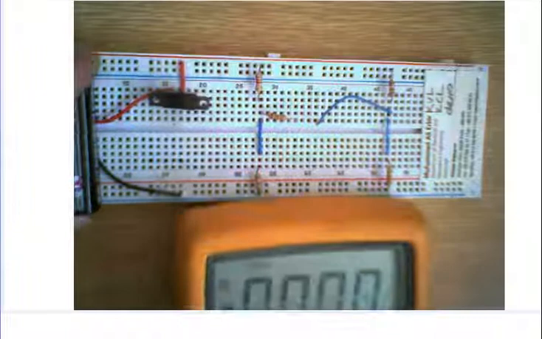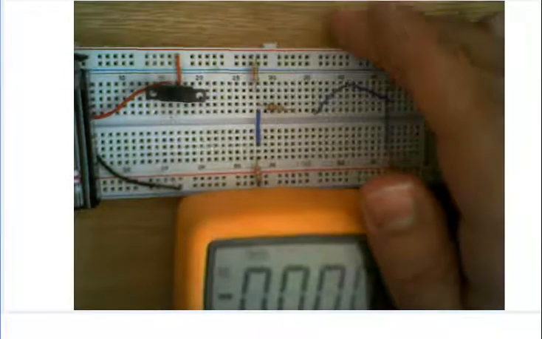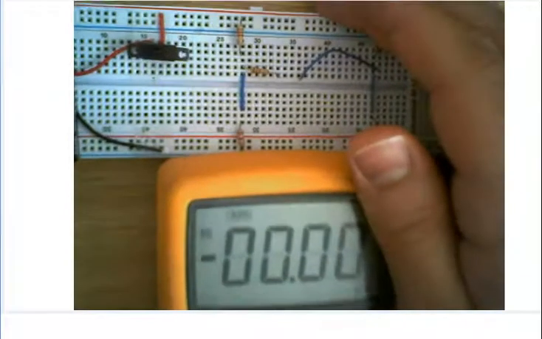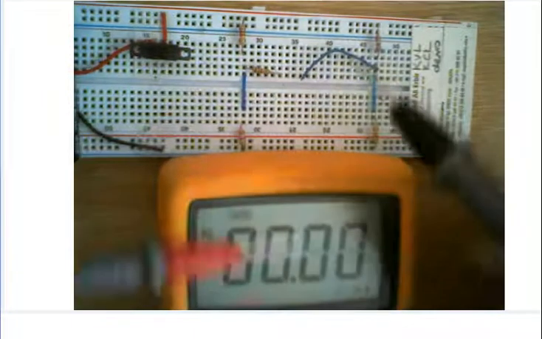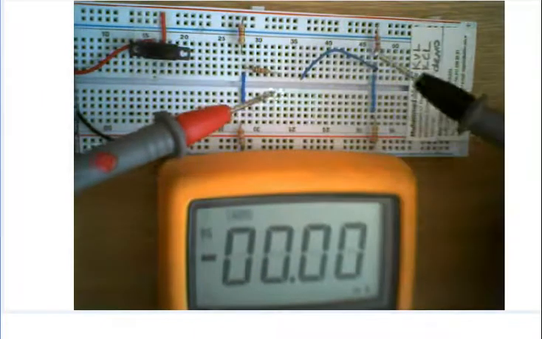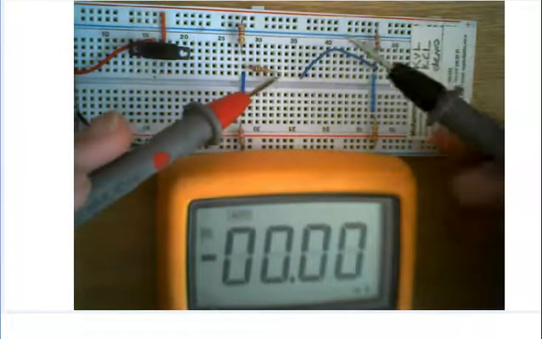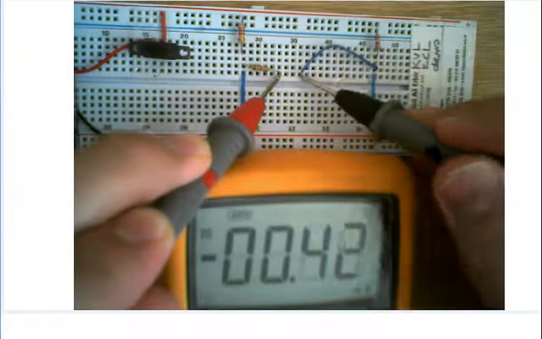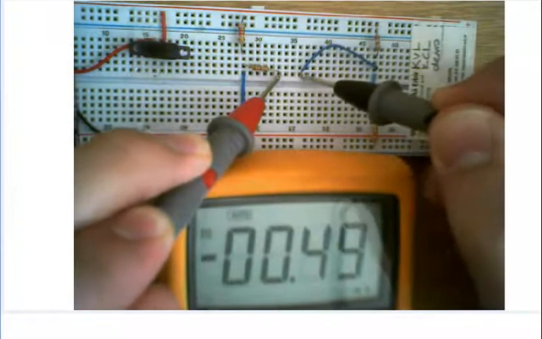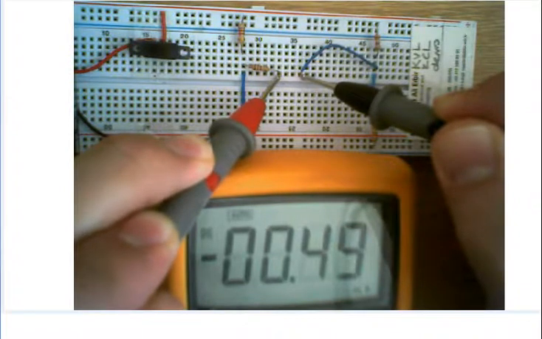Now I can measure, and I have to insert my ammeter or multimeter in series to measure the currents. Look, if I am measuring the current from left to right, I have to touch the red probe to the left and black probe to the right, and I can read the current now. It's minus 0.5 approximately milliamps.